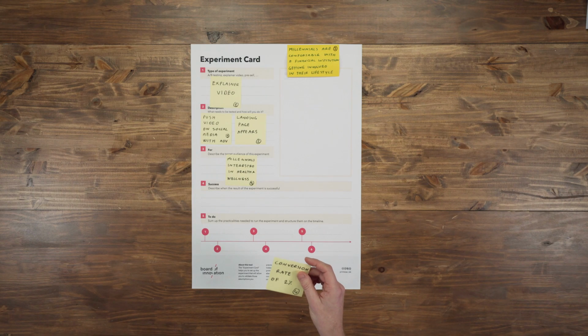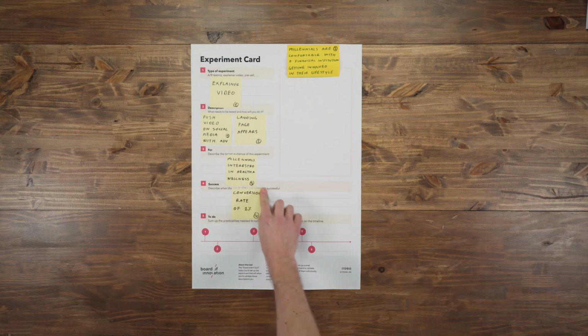And then success. So how do you know when you're successful? In this case, perhaps you're looking at a conversion rate of, say, 2%. You need to think carefully what makes sense for your specific assumption, but how do you know if this assumption is validated or invalidated? That's very important.